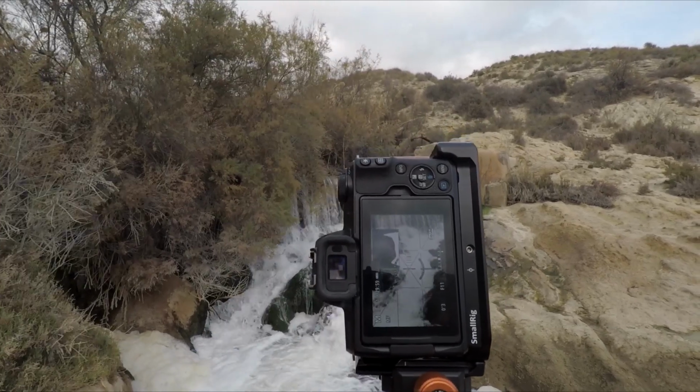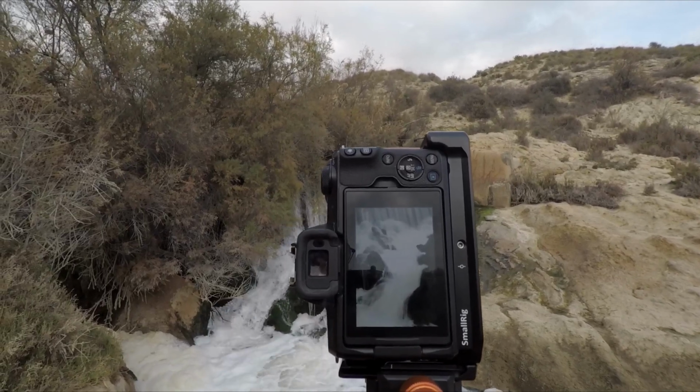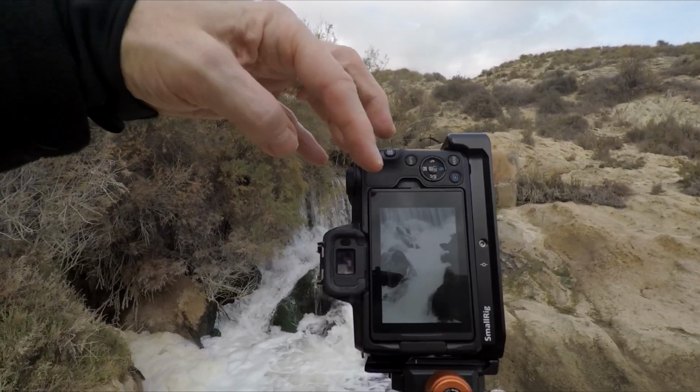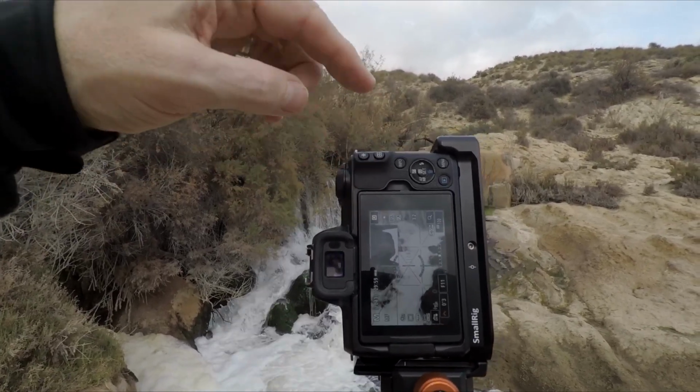So we'll shoot that. That looks pretty nice. There is actually a little tiny bit of foliage creeping in at the top there, but I'll probably just clone that out.